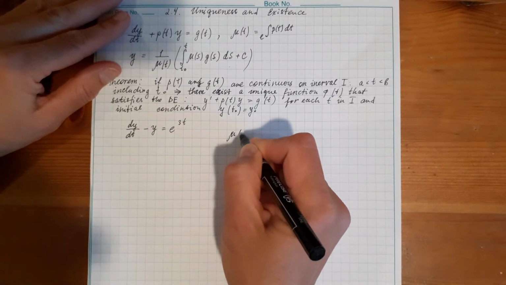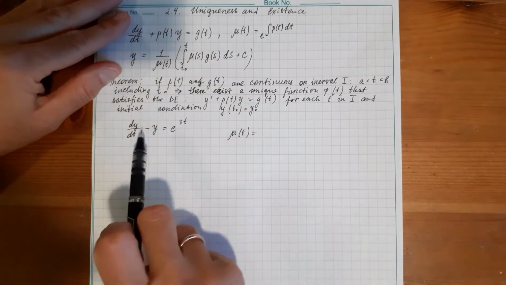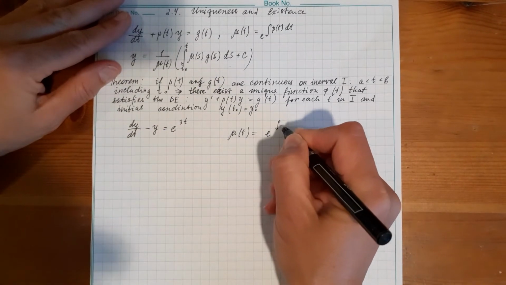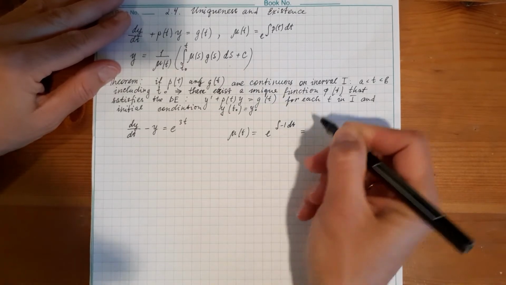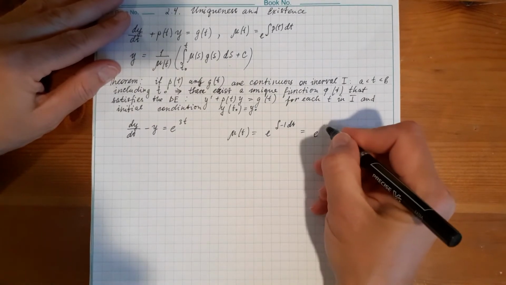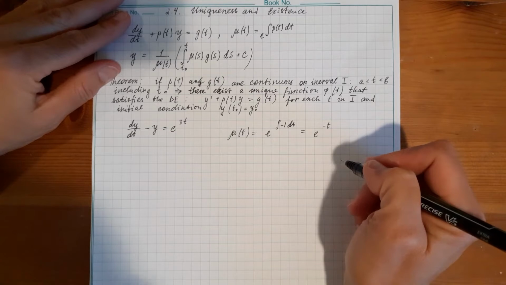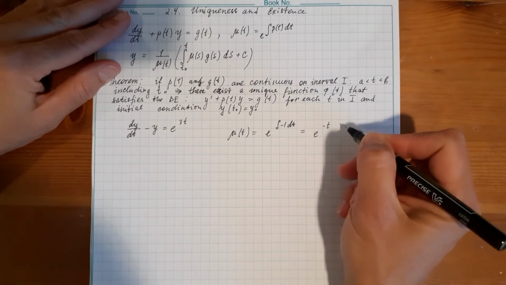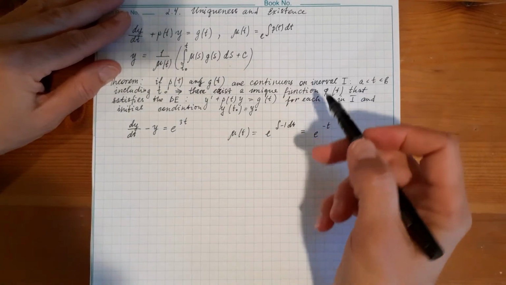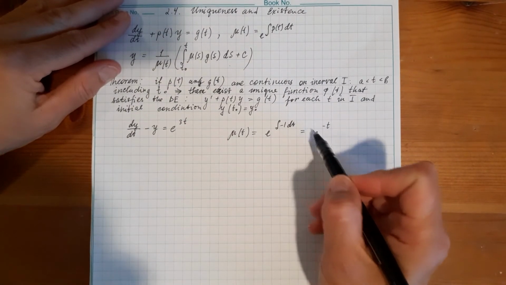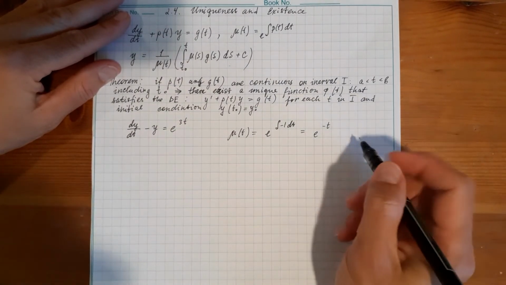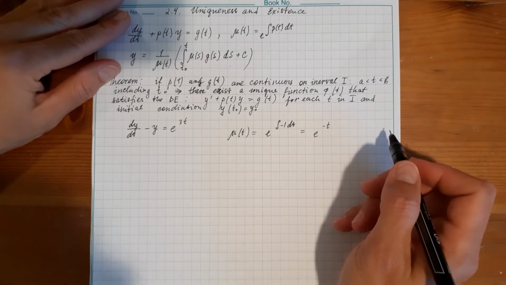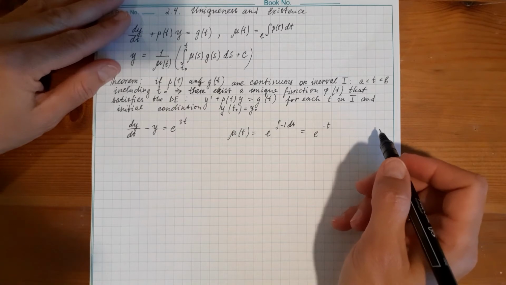So the integrating factor mu of t: look at the coefficient, it's -1, so it's e to the integral of -1 dt, which is -t. Again, we set the constant to 1 because we need just one integrating factor. Normally it's supposed to be plus a constant, which gives a constant in front, but we just need one integrating factor. So it's e to the minus t.